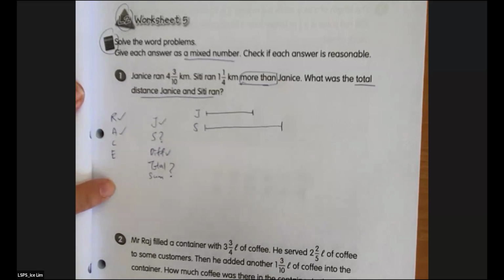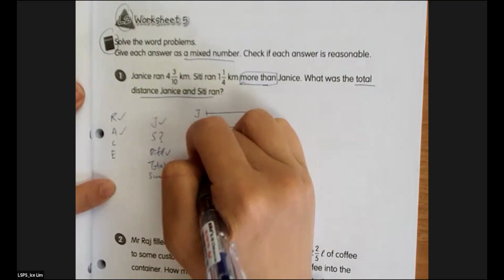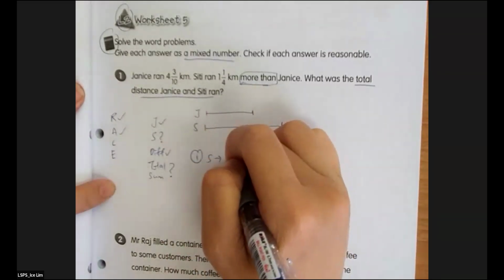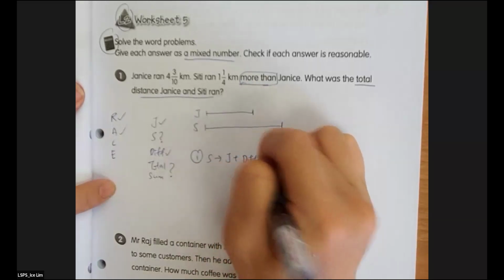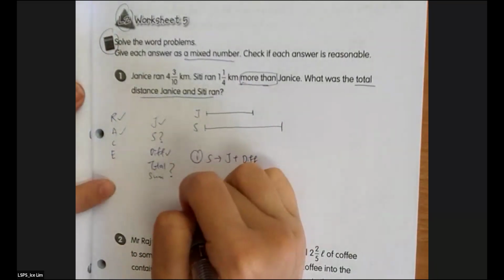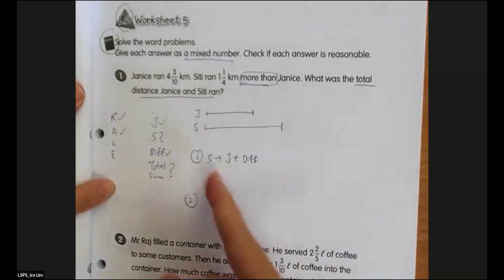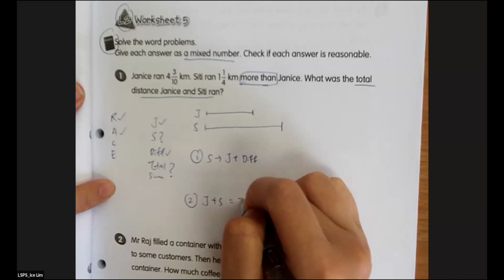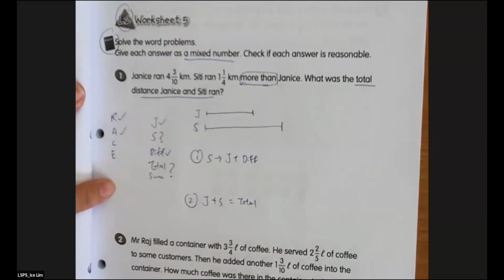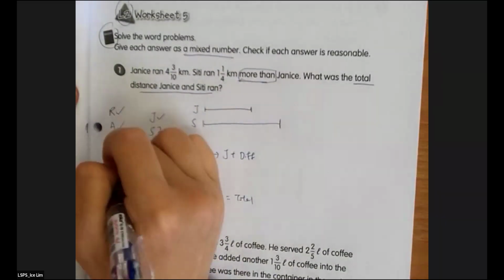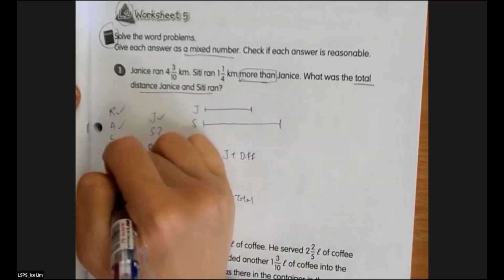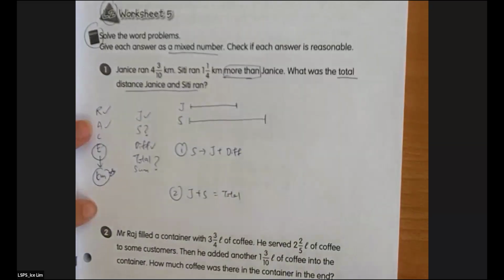So there are two ways to do it. I can do it at P4 level, step by step. So step 1, I find Siti first. Siti will be Janice plus difference. Step 2, now that I find Siti already, I'll just do Janice plus Siti. That will give me the sum. Then answer finish. It will be in kilometers, the units. Okay, this is method 1.